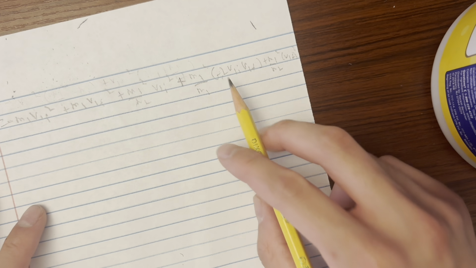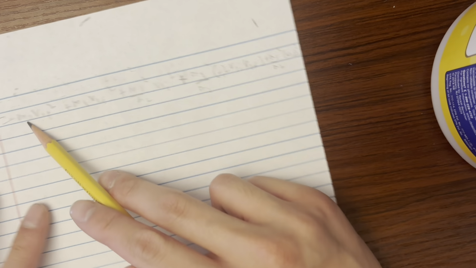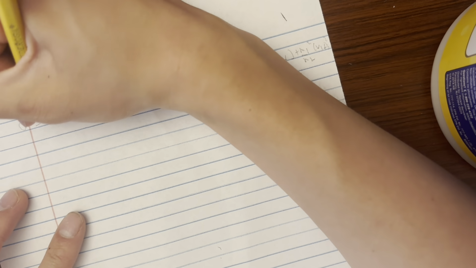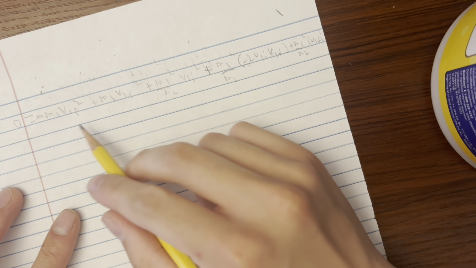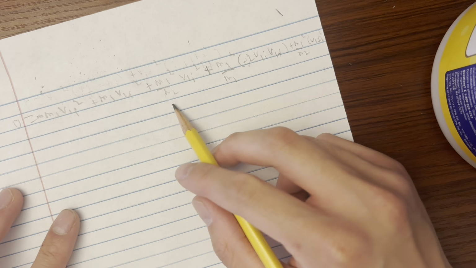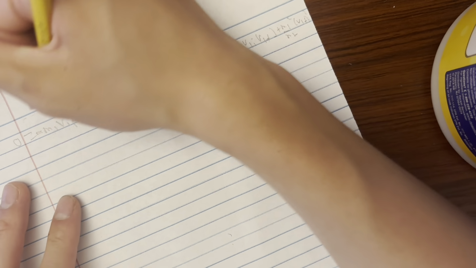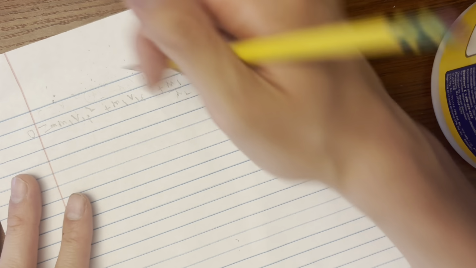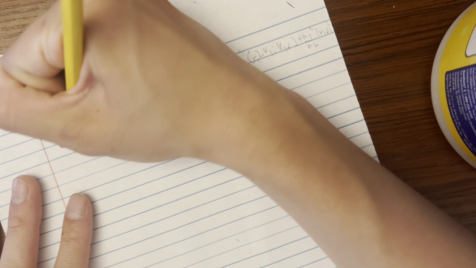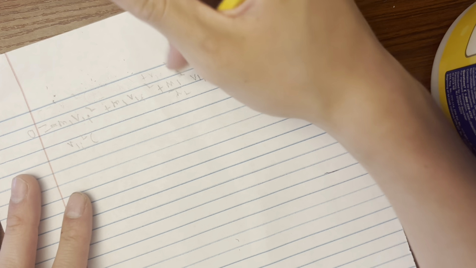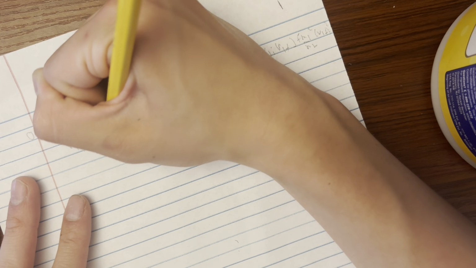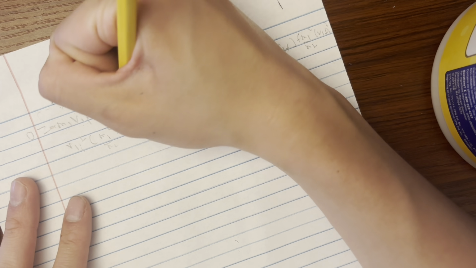And now the next step is to combine like terms. So here we have a negative M1 V1I squared, and you have an M1 squared over M2, so we combine them. Since they both have V1I squared, I'm going to factor it out, so V1I squared times M1 squared over M2 minus M1.